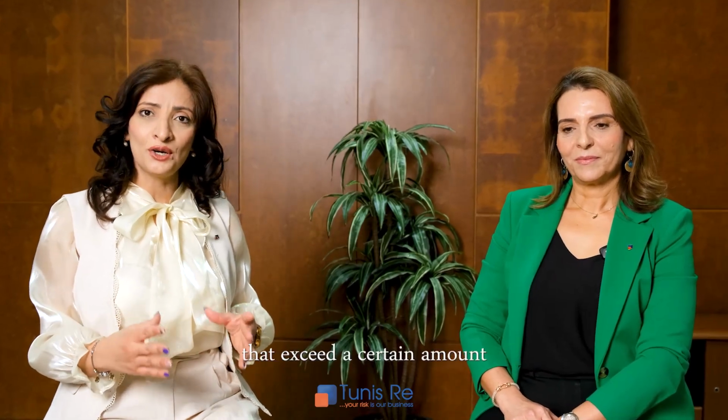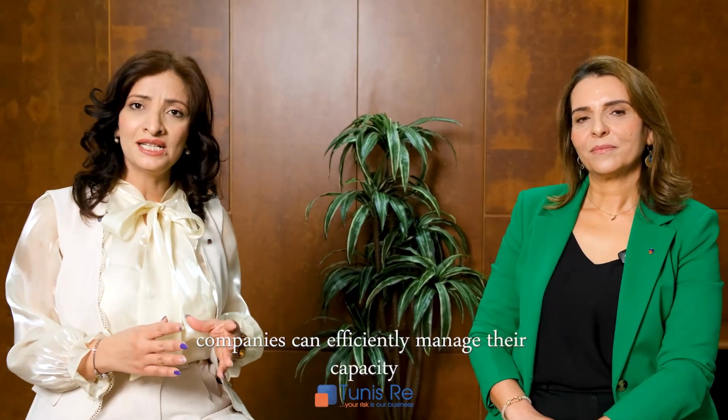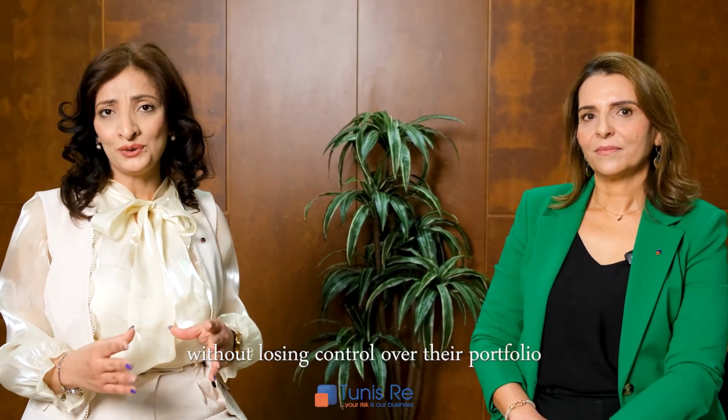However, surplus offers more flexibility, especially when dealing with a portfolio that has a wide range of risk sizes. We can say that surplus allows the insurer to retain smaller risks, while ceding only a portion of larger risks that exceed a certain amount, called line or retention. This way, ceding companies can efficiently manage their capacity without losing control over their portfolio. Definitely, Imen. And I would also say that proportional reinsurance tends to work best for stable and predictable lines of business, like property insurance, for example.